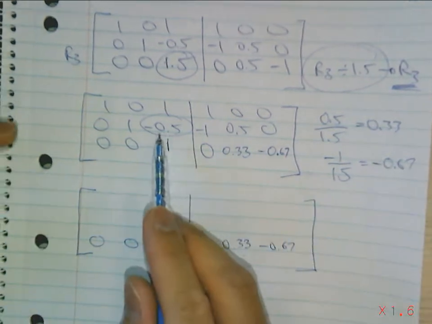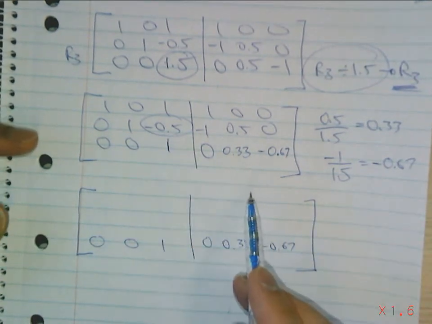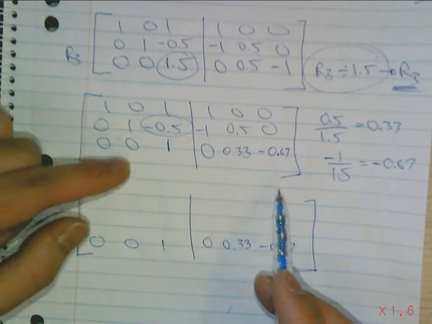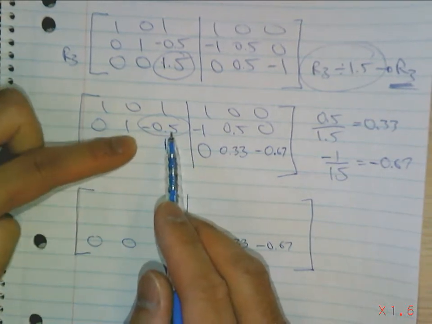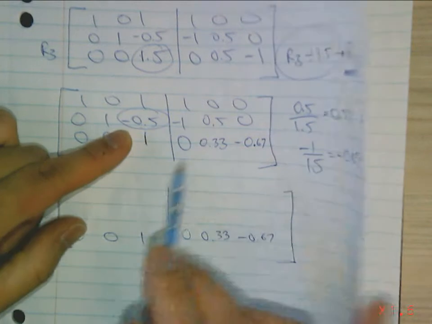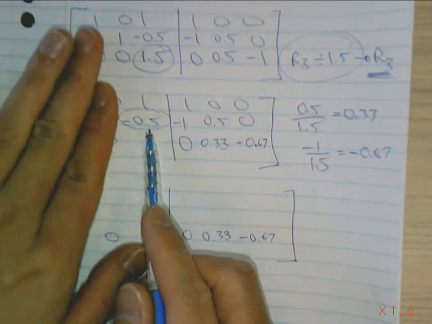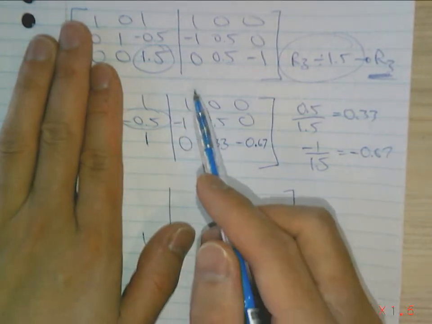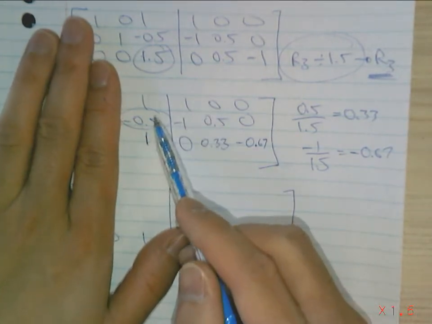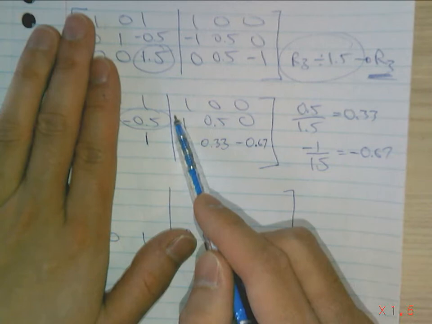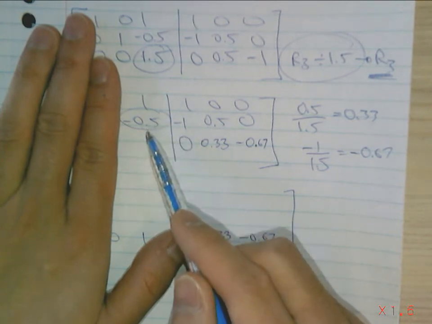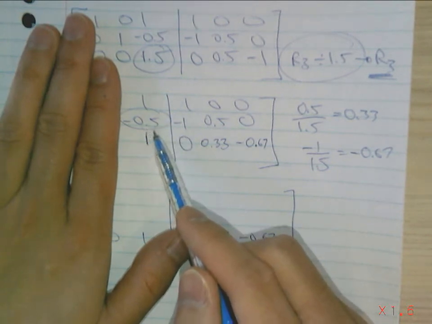Okay, row 2, everything divided by, oh no, we're going to change this to 0. We actually haven't written it yet. I've skipped a step. This is still okay though. How do we change this to 0? Let's use the anti method. What's the anti of negative 0.5? 0.5. What number can I easily multiply to be equal to positive 0.5?